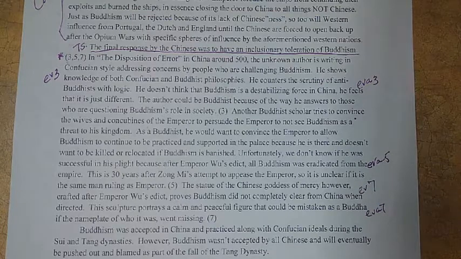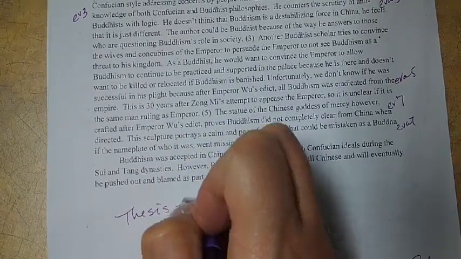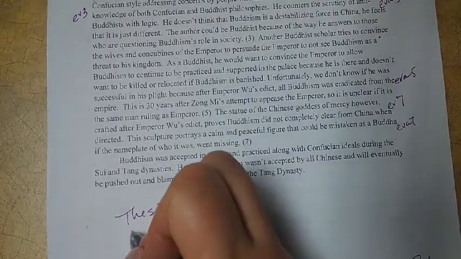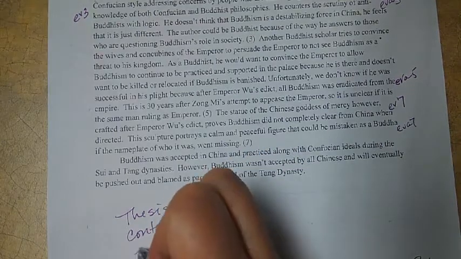So this last part: Buddhism was accepted in China and practiced along the way with Confucian ideas during the Sui and Tang dynasties. However, Buddhism wasn't accepted by all Chinese and will eventually be pushed out and blamed as part of the fall of the Tang dynasty. It's just a reiteration of your thesis statement. Shows 2 groups there. Answers the question again, just in case you forgot. So, did we have a thesis point? Okay, did we have a contextualization point? Okay, did we have evidence points?